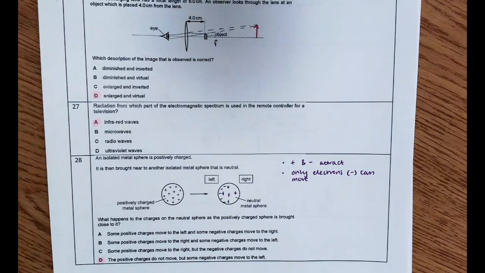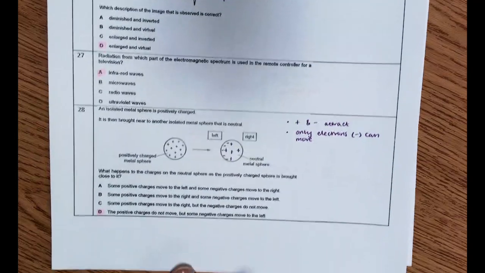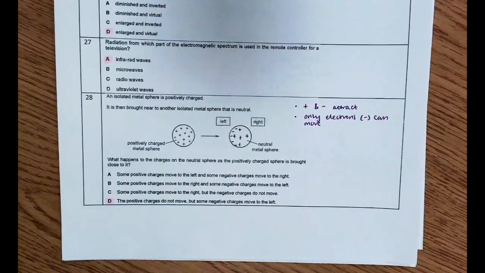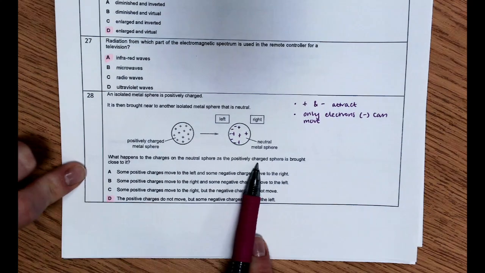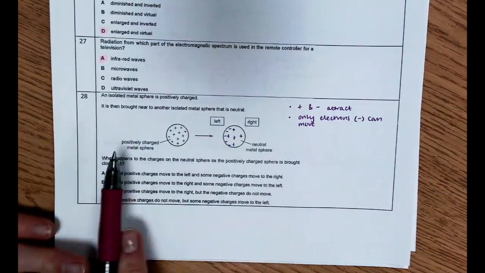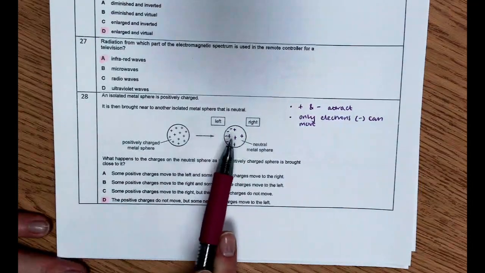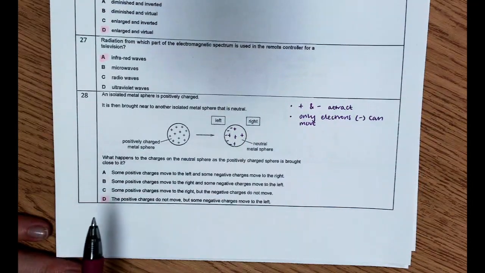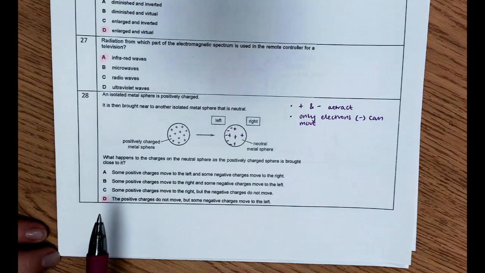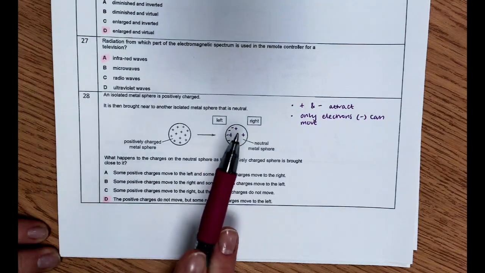28. An isolated metal sphere is positively charged. It is then brought near to another isolated metal sphere that is neutral. What happens to the charges on the neutral sphere as the positively charged sphere is brought close to it? So if this is neutral, it has to have an equal number of positives and negatives. They will count in a Paper 4, by the way. So whenever you're drawing this on, always make sure you've got the same number of positives and negatives.